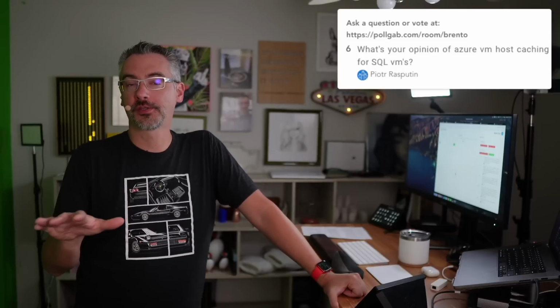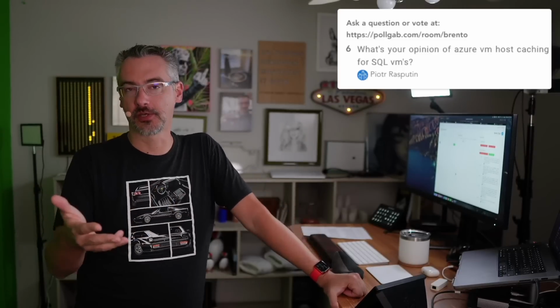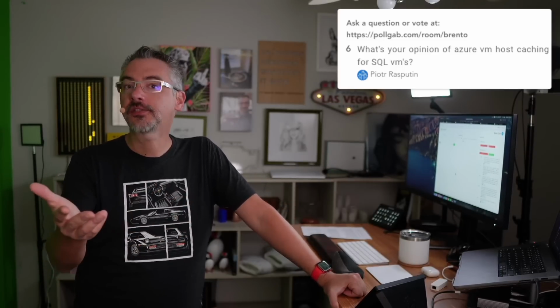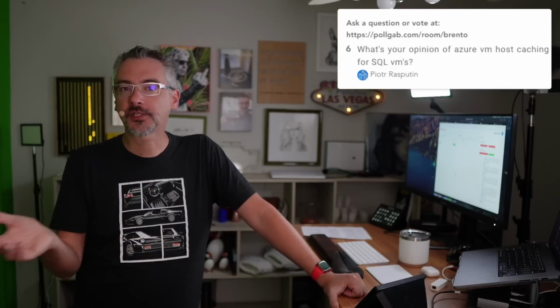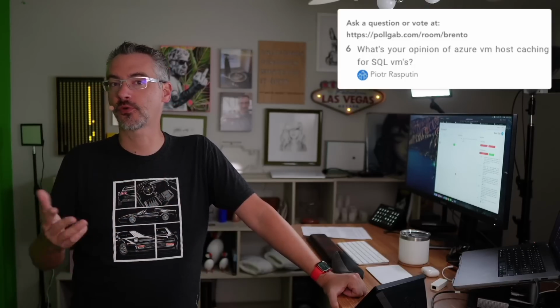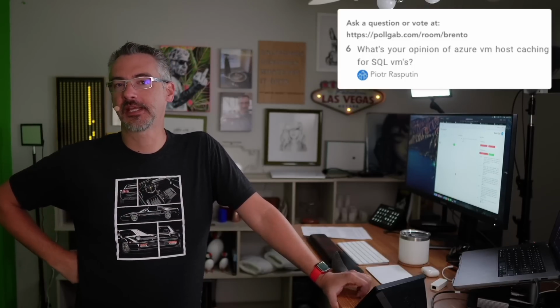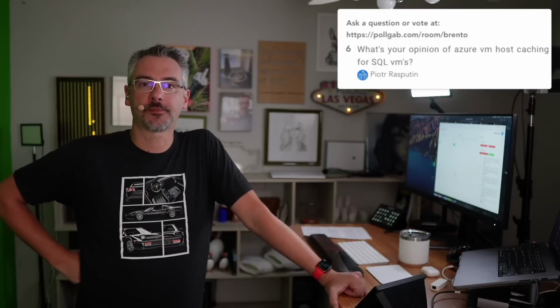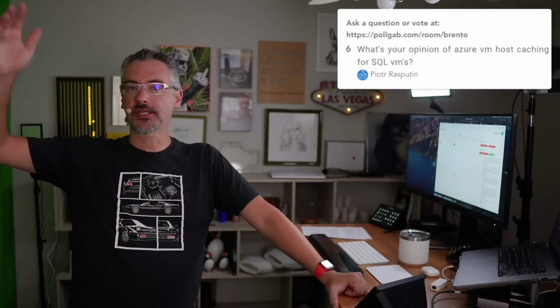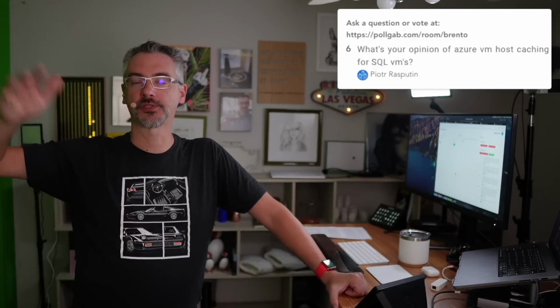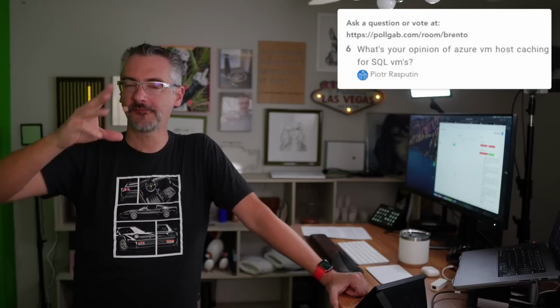One of the cool parts is that it's relatively easy to test those things. You can do an I/O test. You can use something like CrystalDiskMark. You can use a backup or restore test. Test them and then see how it works with your own setup, because it can be different depending on the type of VM that you're using, the type of storage that you're using, all of that.